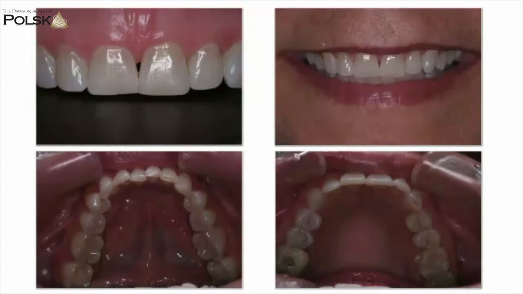And we realized, because of the poor position of the lower anterior teeth and her parafunction that was occurring, that at some point in time it was going to be necessary to get more harmonious anterior tooth contours and to improve the aesthetics of her smile.